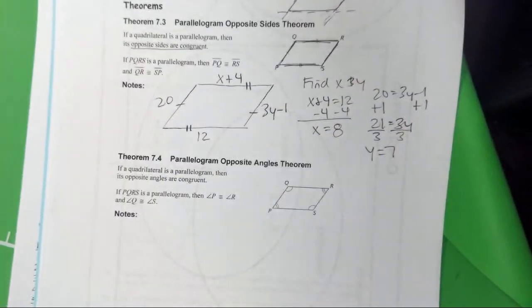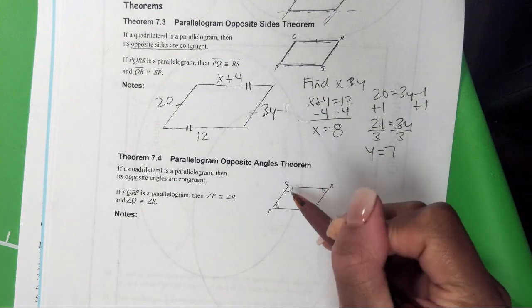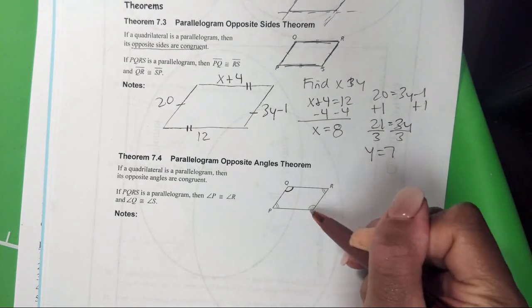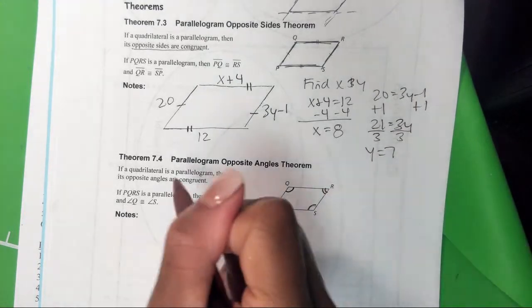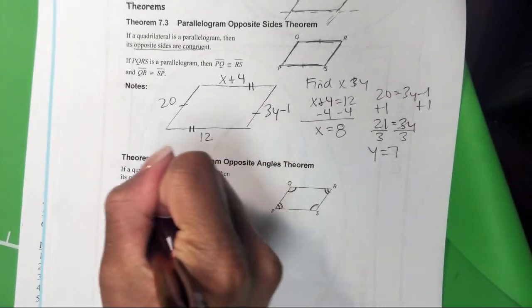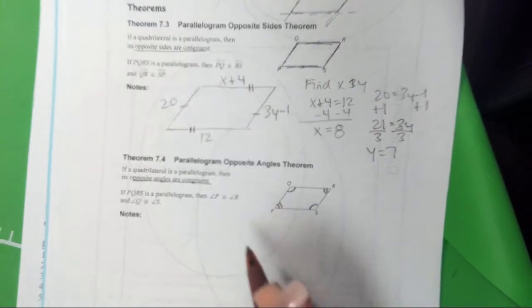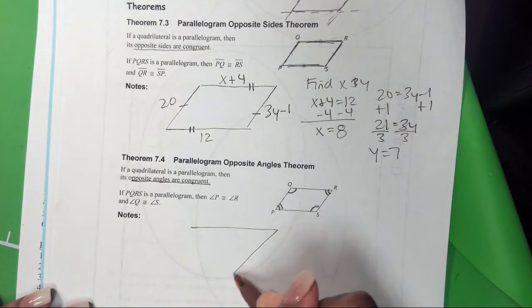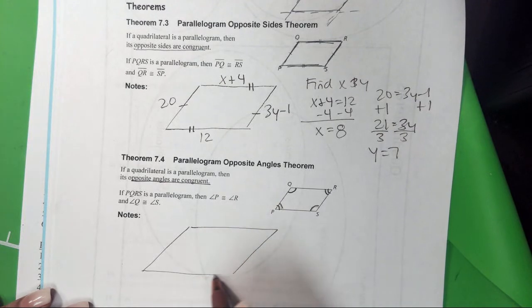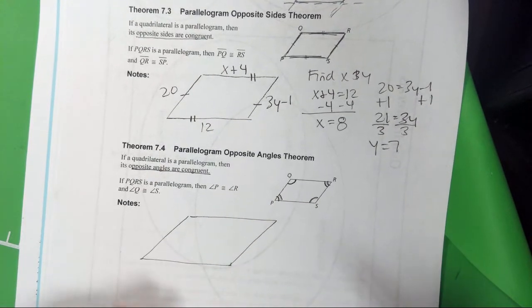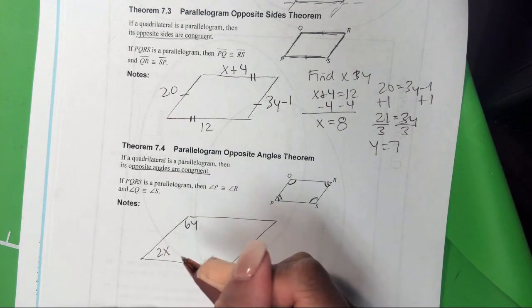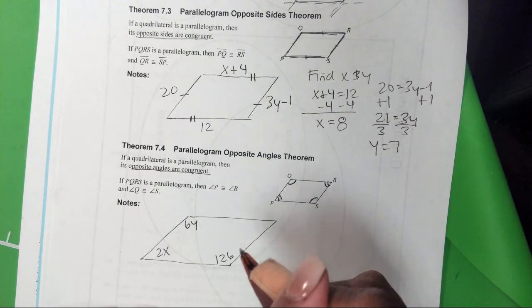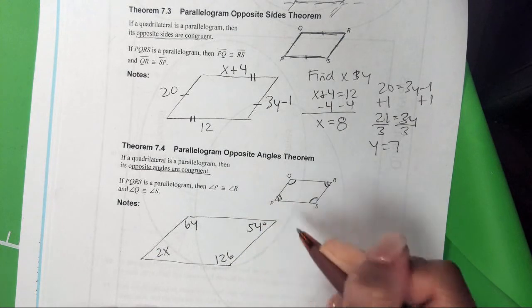So for 7.4, we have the opposite angles theorem. So that means opposite angles are congruent to each other. So Q is congruent to S, where P is congruent to angle R. So opposite angles are congruent this time. So for this example, and note this example will show up again in a different way. I will have 6y in one corner and 2x in another. Now this one is 126 and 54 degrees.